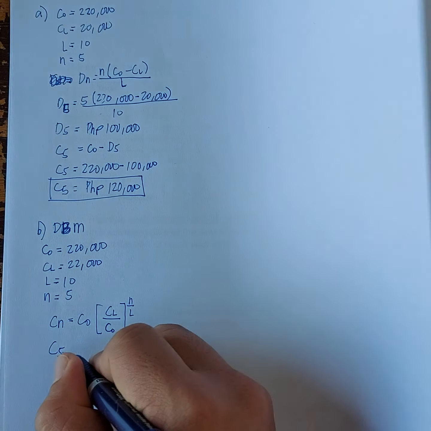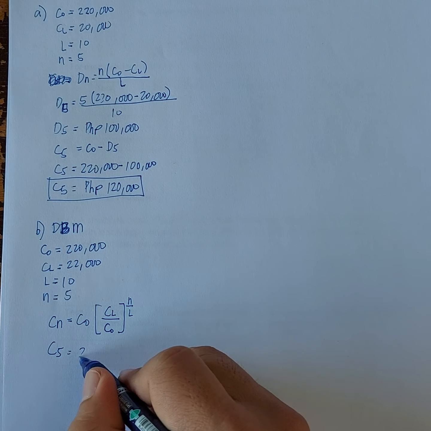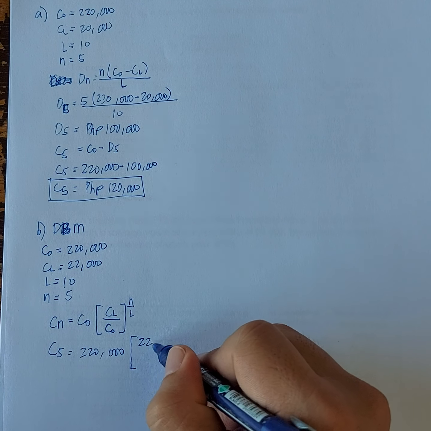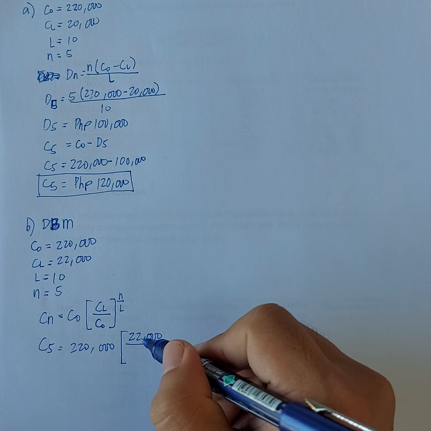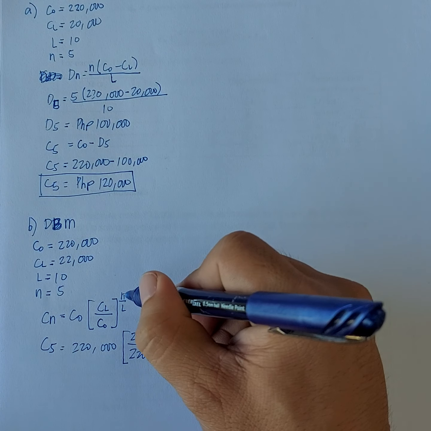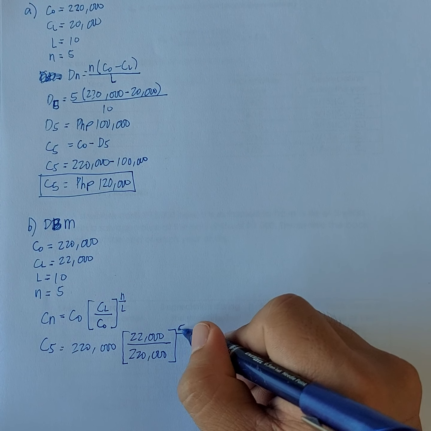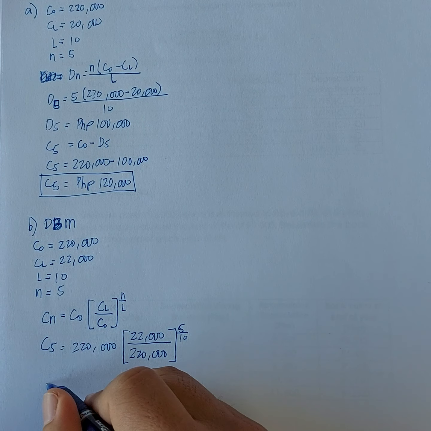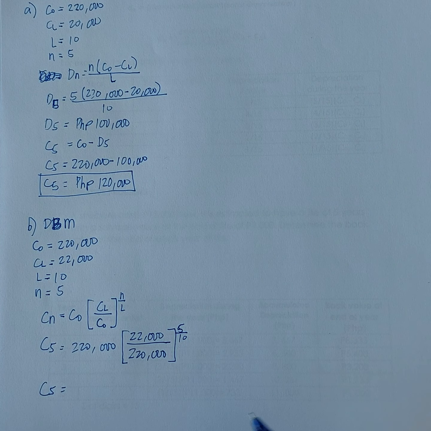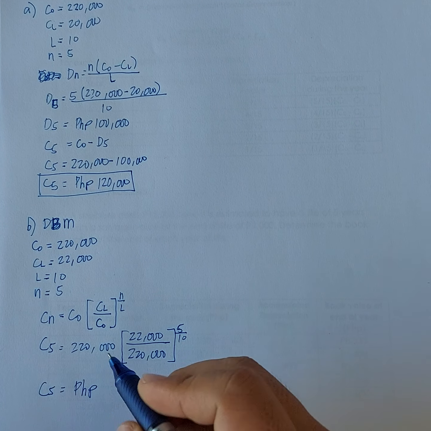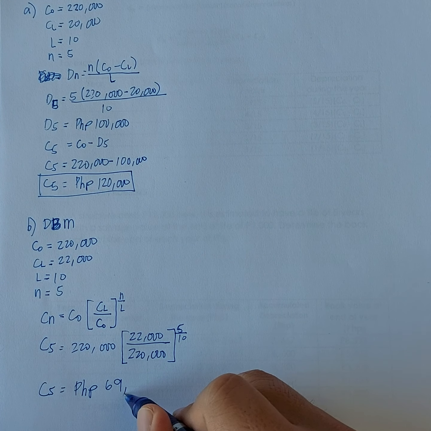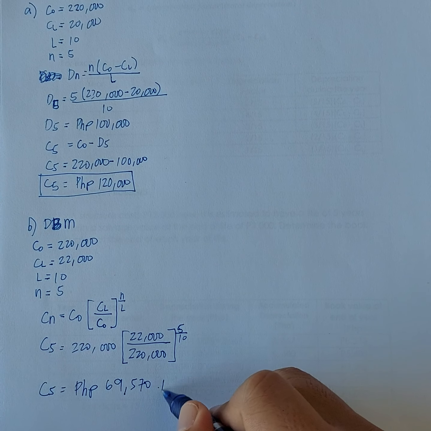So C5 is equal to CO, which is 220,000, times CL, which is 22,000, all over CO, which is 220,000, raised to N over L. N is 5, L is 10. So the book value on the fifth year using the declining balance method is 69,570.109.